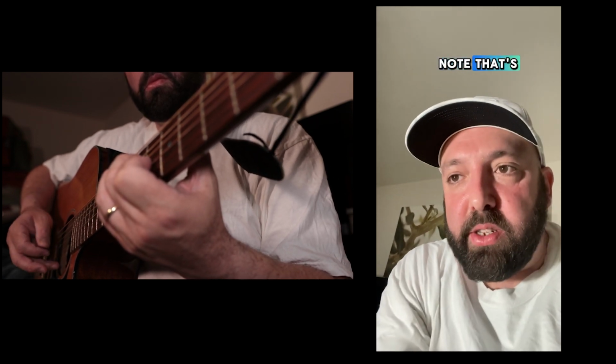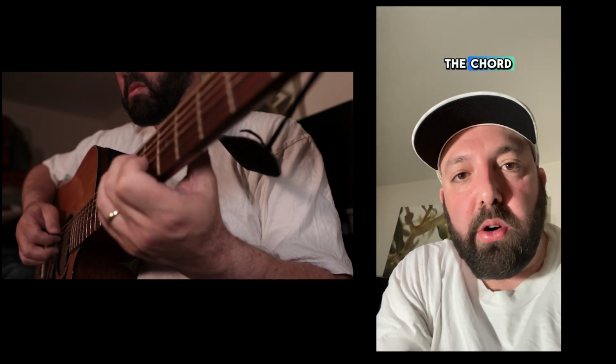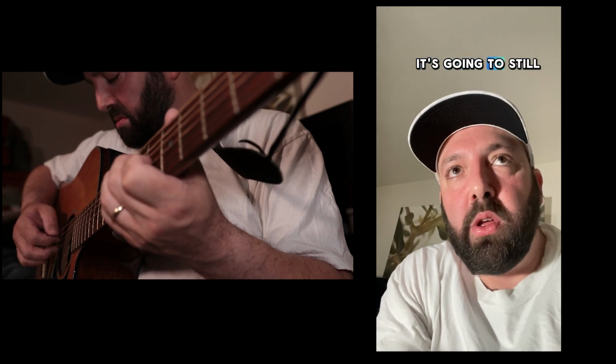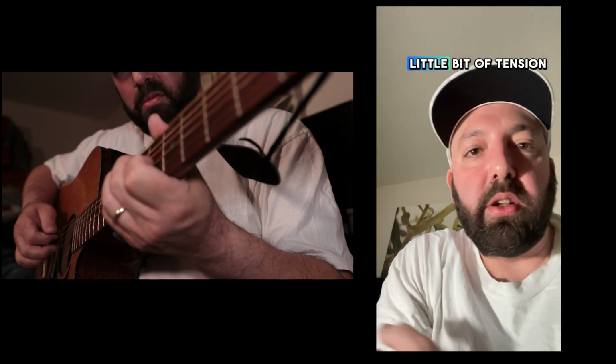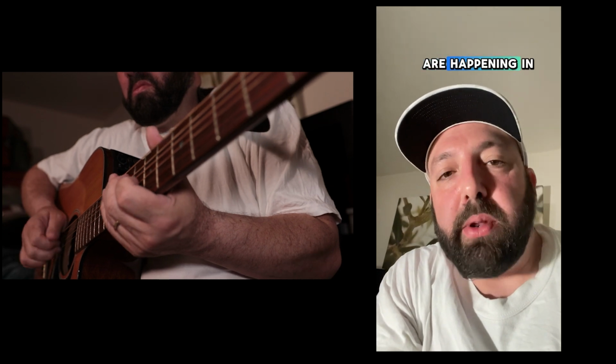If you play a note that's not already part of the chord, it's still going to fit, but maybe create a little bit of tension. And the melody will push and pull off of the harmony or the chords that are happening in the background.